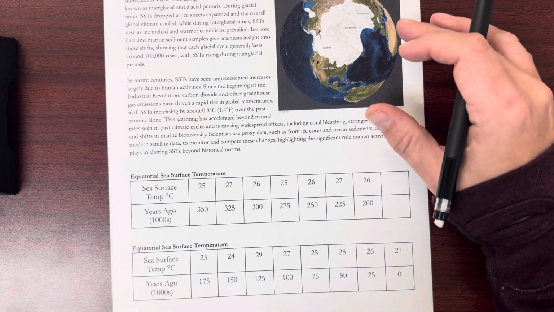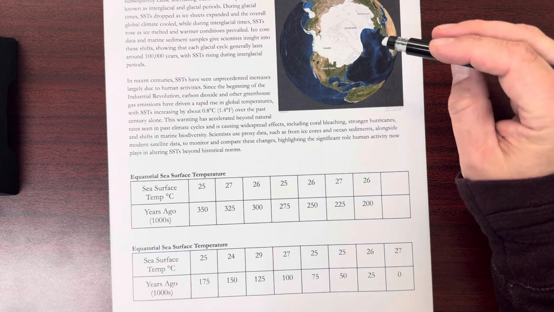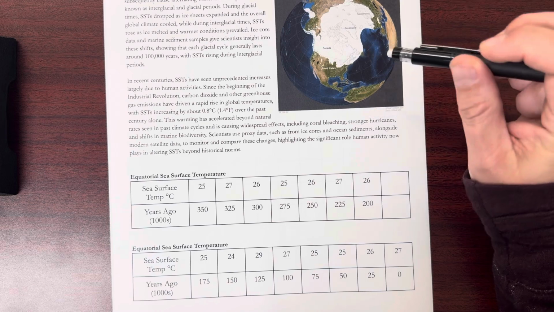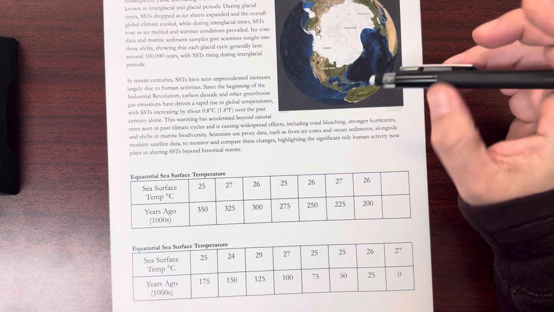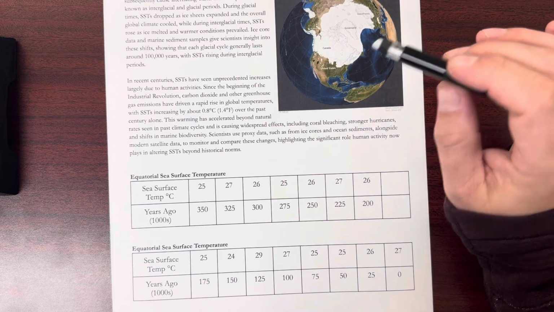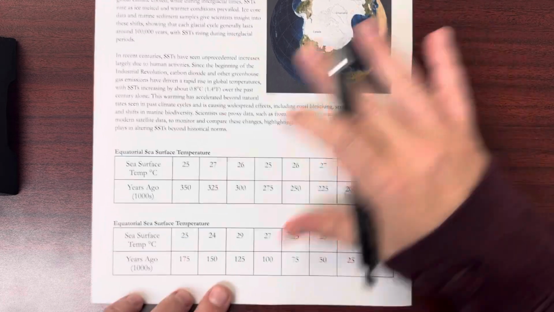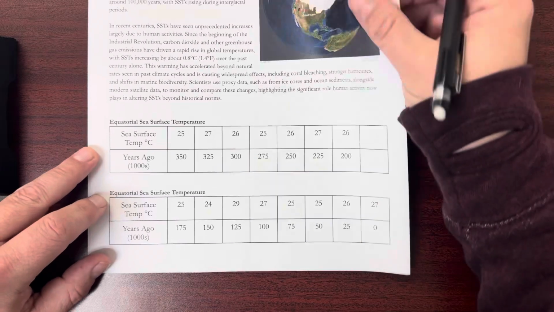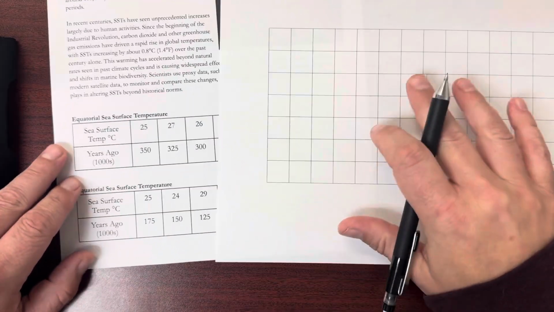And then we also know the glacial periods based on oxygen isotopes. So these are oxygen isotopes that are trapped in the air, trapped in ice cores. And they tell us when we had periods of glaciation and when we had periods between the glaciation. So let's get started on this. I have my two data tables here that we're going to graph. And I got my graph here.